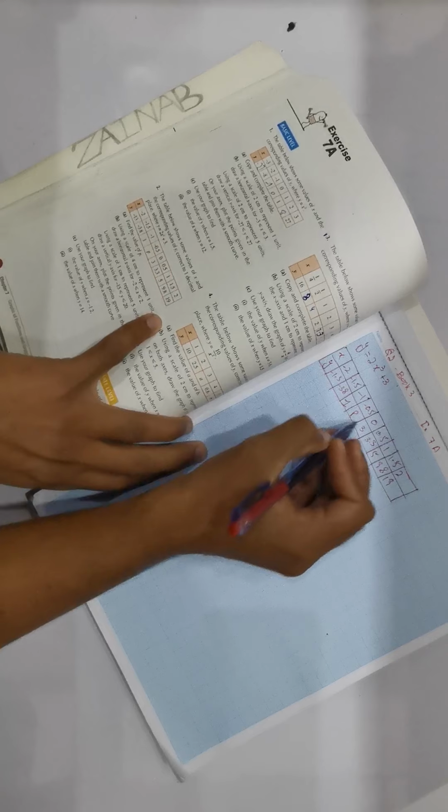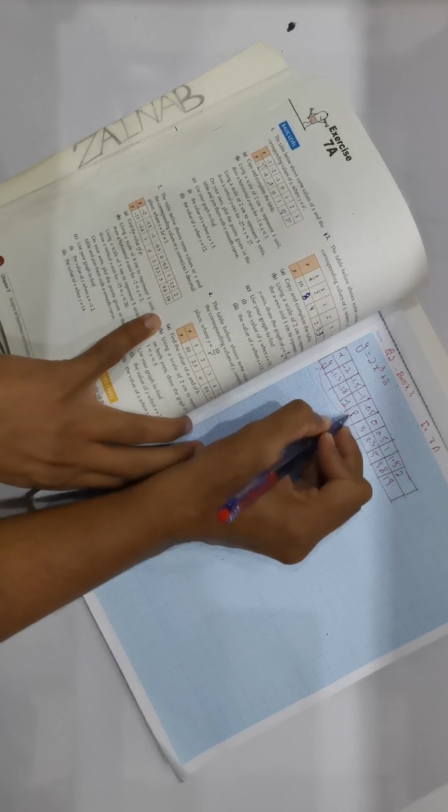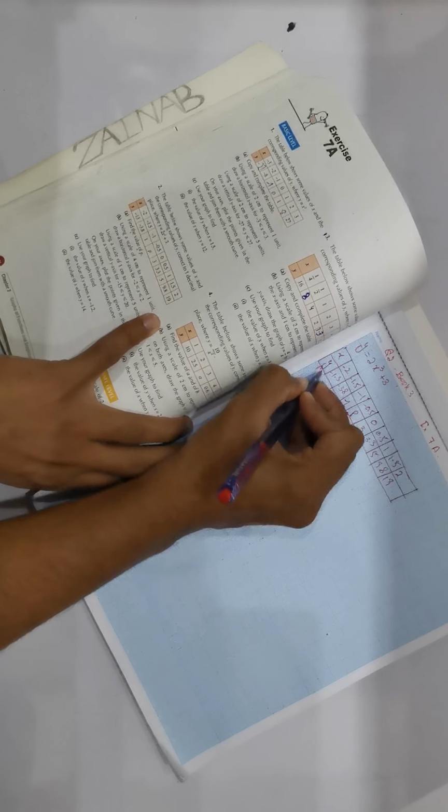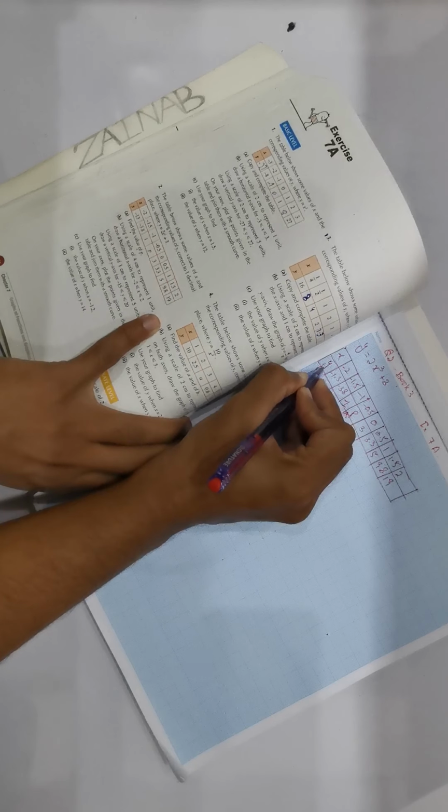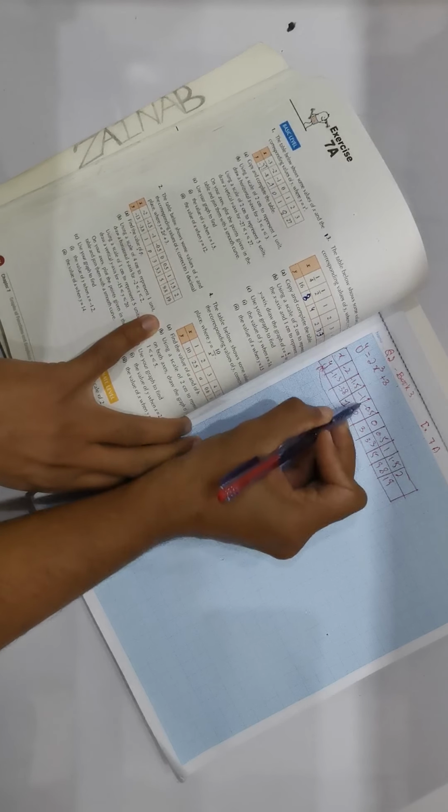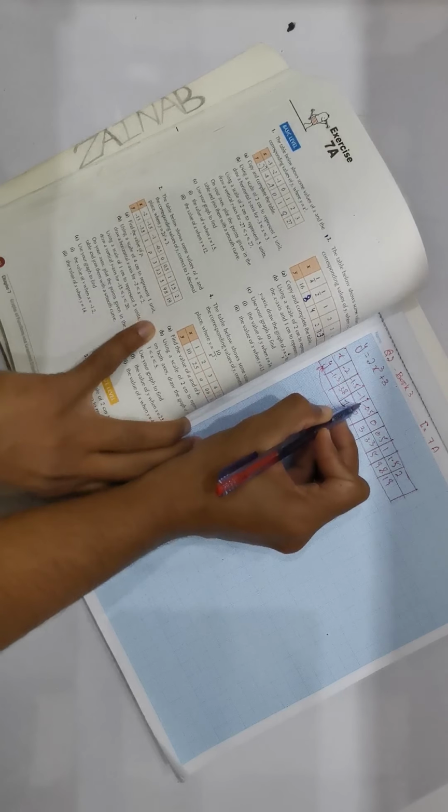Now, the very first part of the question is to find the value of p. Now, p is nothing. P is actually the value of y when x equals minus 0.5.